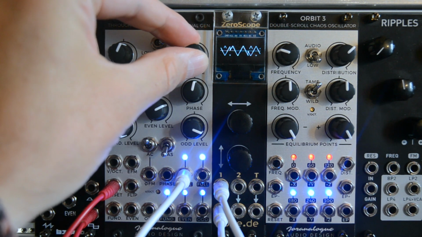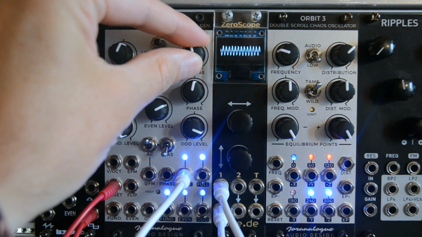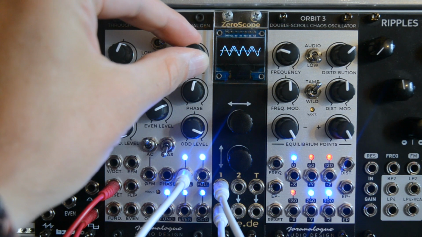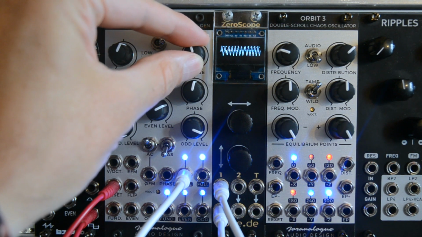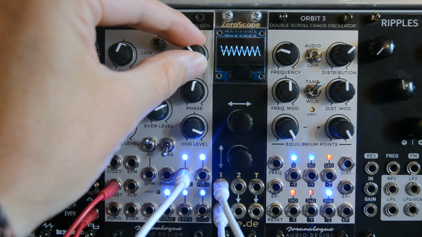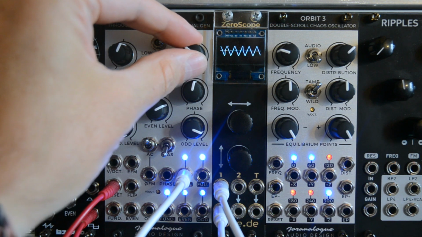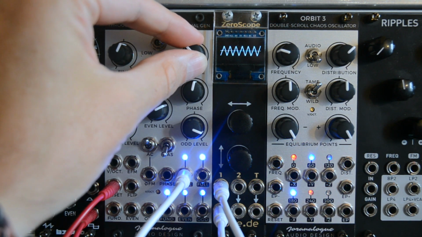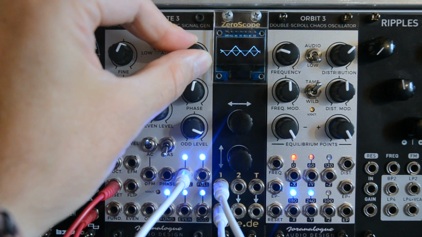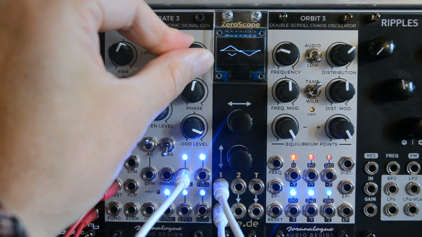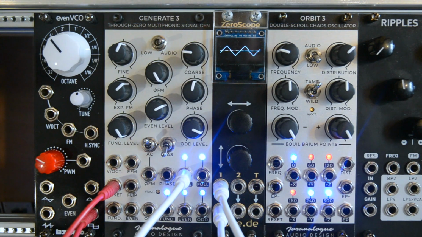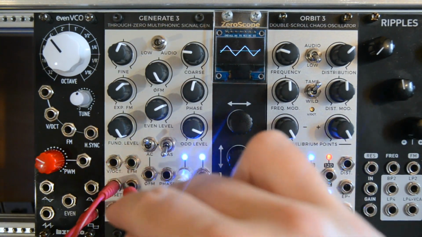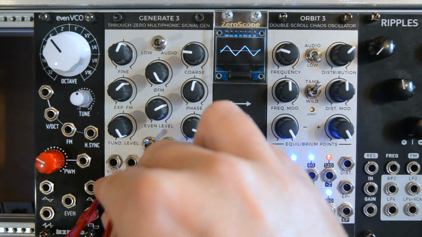Listen, you can get all of these octave switching sounds. Now let's connect the same square output from Even VCO to the flip input as well.